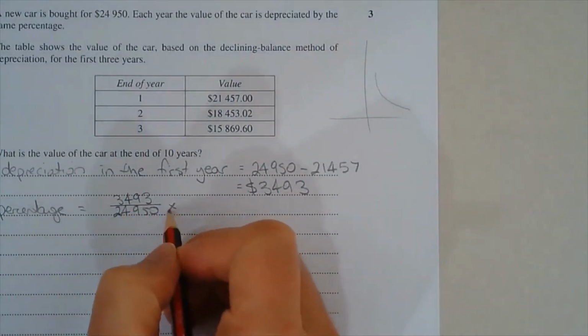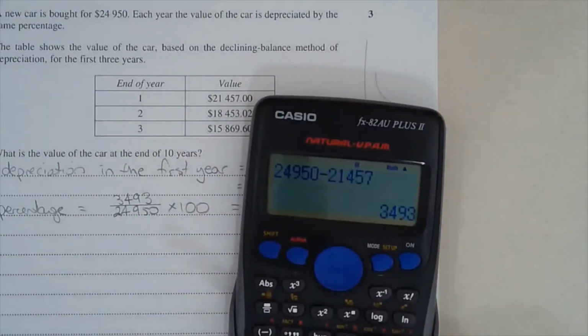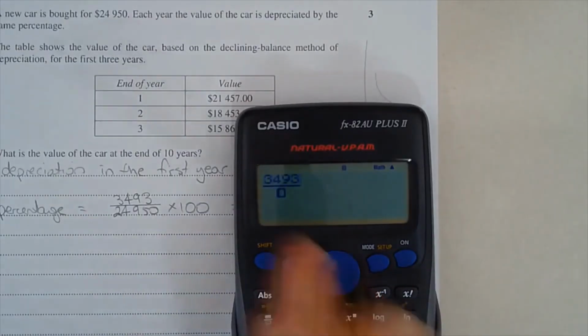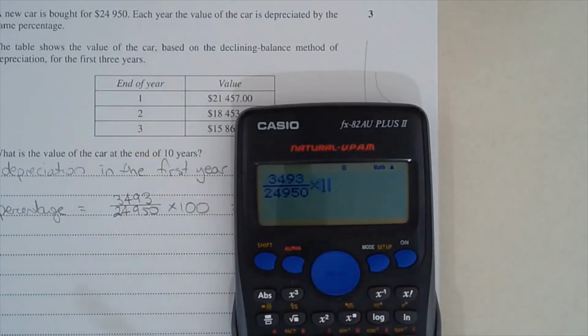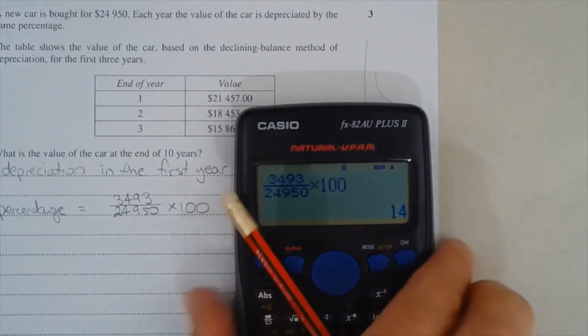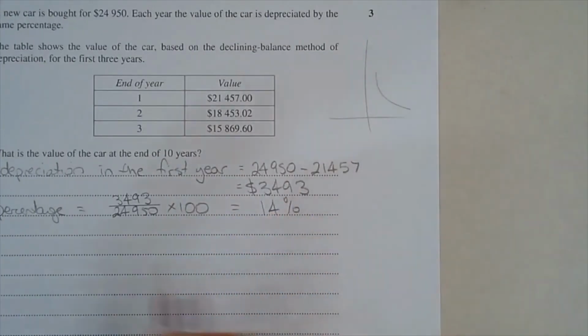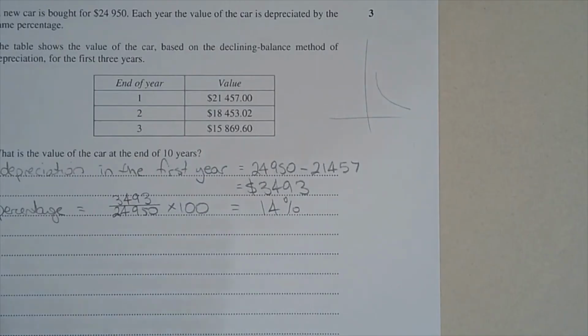Then we multiply that by 100. So 3493 over 24,950, multiply that by 100, and we get 14%. So the depreciation each year is 14% compared to the year before.